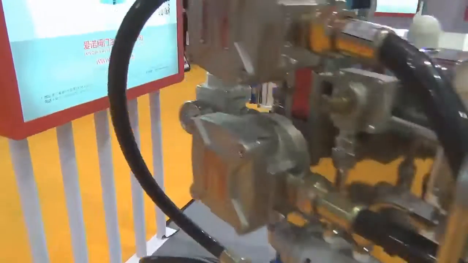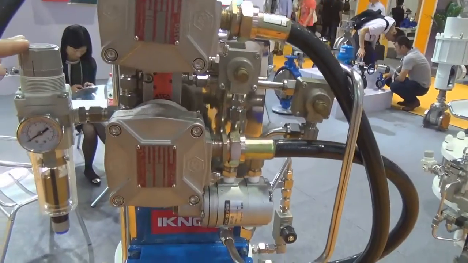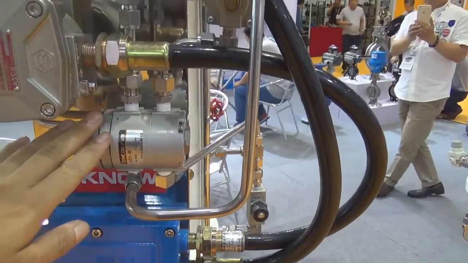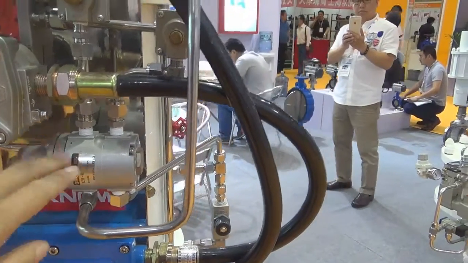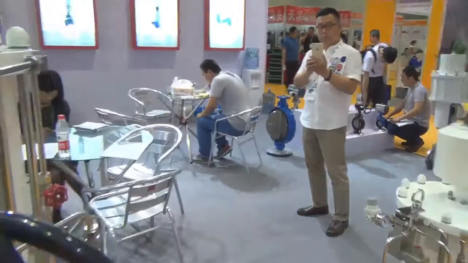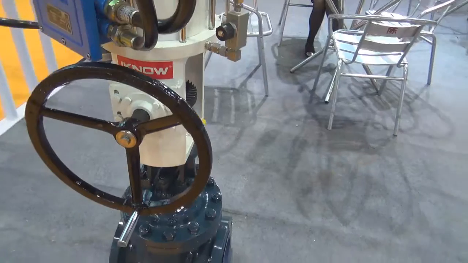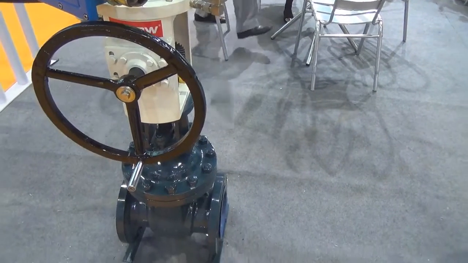And also, when the system loses power or loses gas, we have a lock valve. This lock valve can lock the gas inside the cylinder. So the cylinder cannot move. So the valve will stay in the open position or in the closed position.